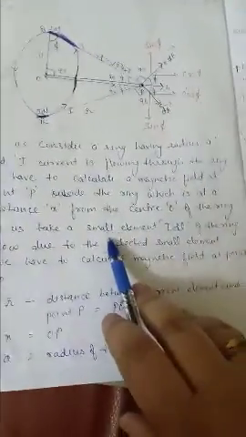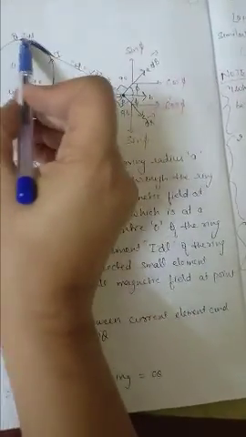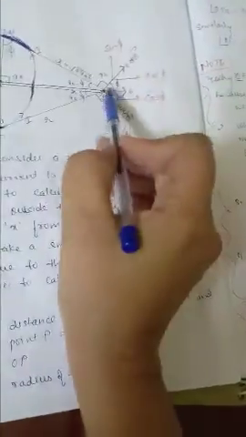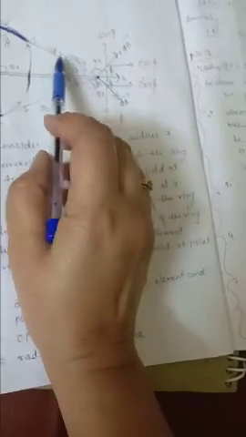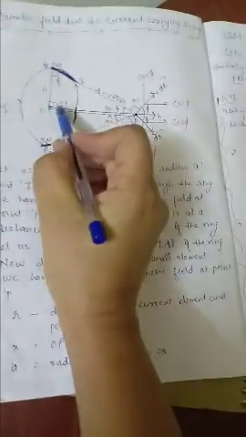right? So again, we have to take a small element like this. We have taken here a small element I dL, which is a current element, and we connect this point Q with P like this. This is x, this is A. Using the Pythagoras theorem, we get the value of R, where R squared equals A squared plus x squared, right? This is the 90-degree angle.